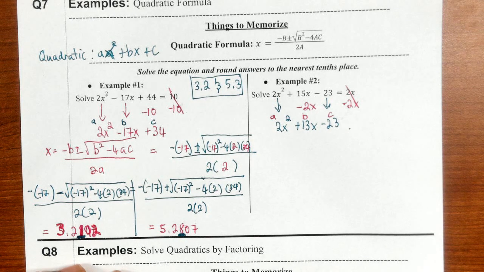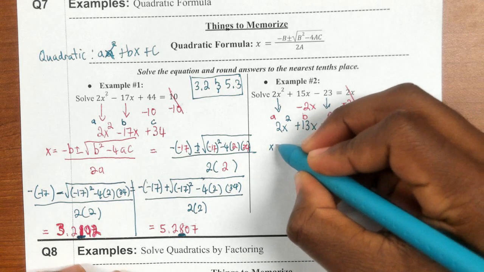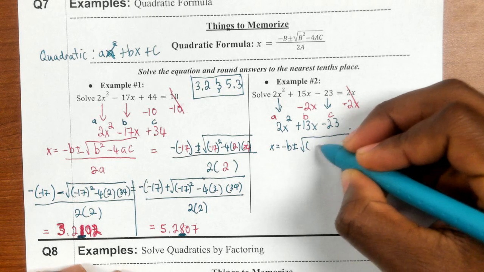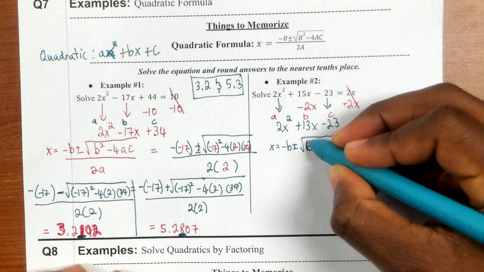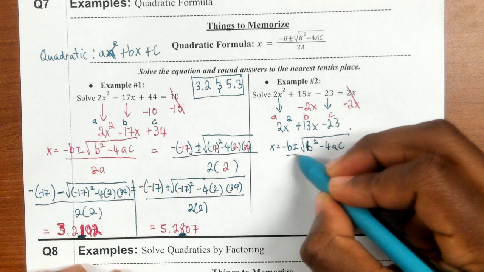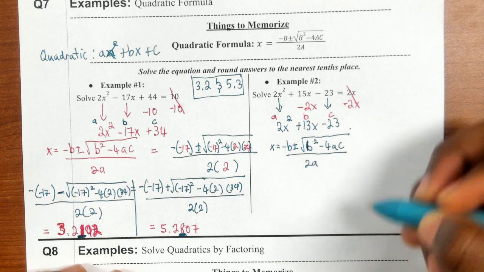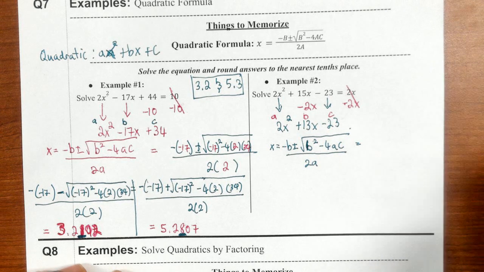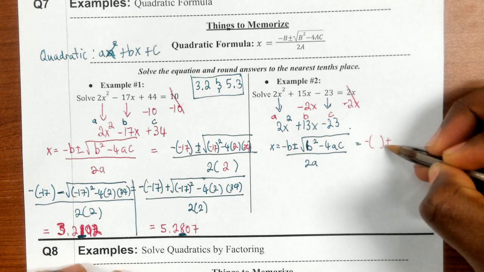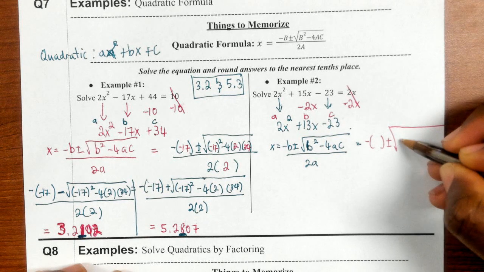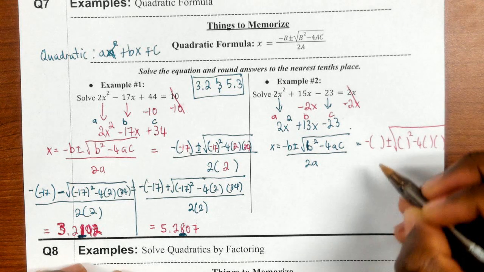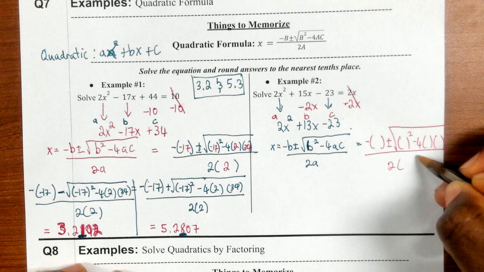Now I'm going to use my quadratic formula, which is x is equal to negative b plus or minus the square root of b squared minus 4ac, all over 2a. A lot of times I'll set it up like this, where it's negative parentheses, plus or minus the square root of parentheses squared minus 4 parentheses parentheses, all over 2 parentheses.